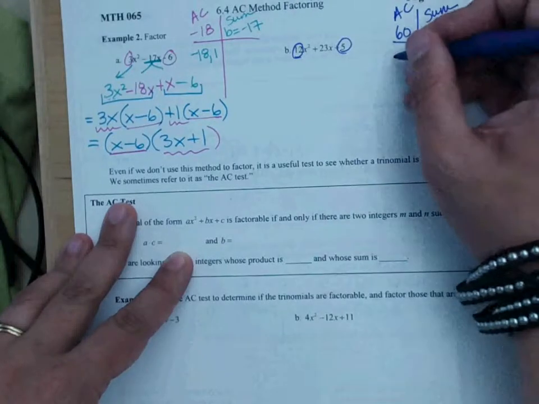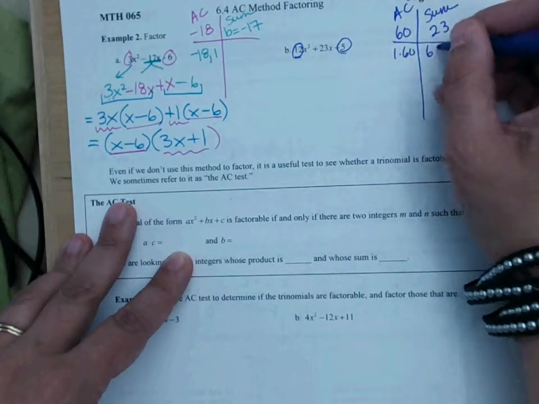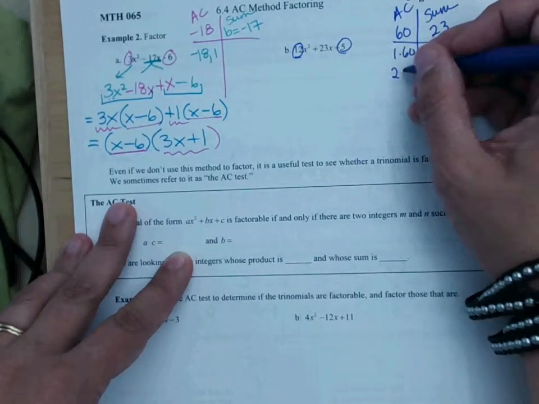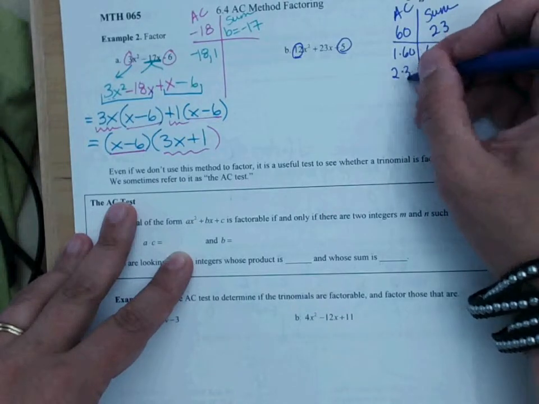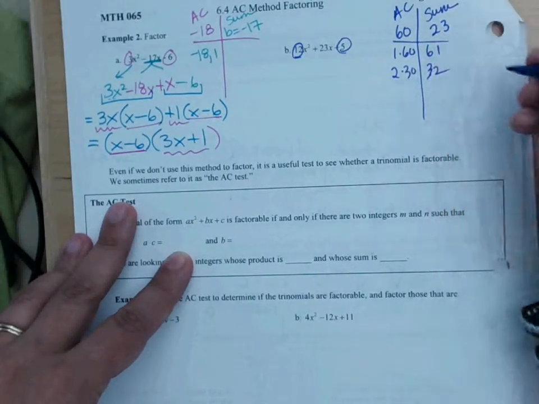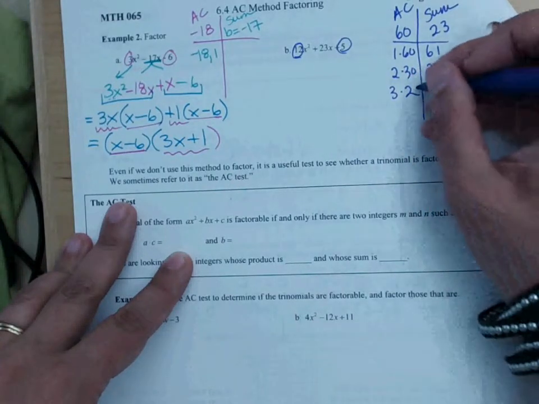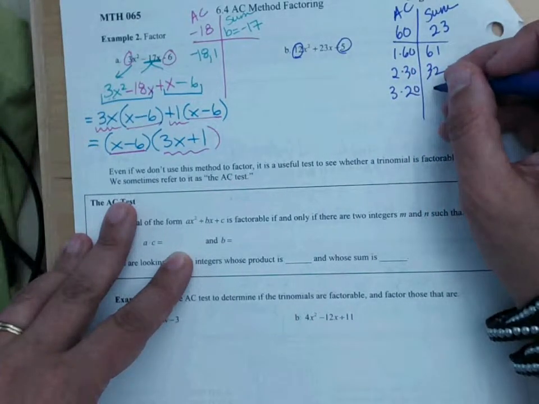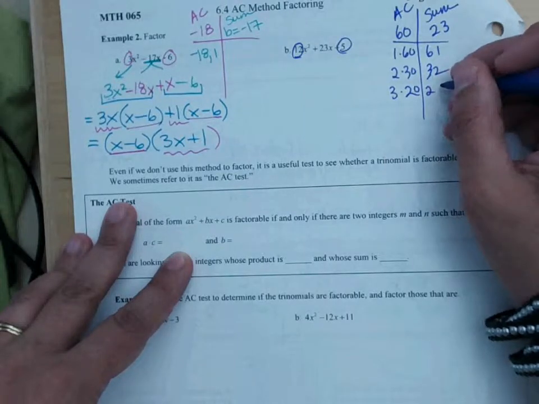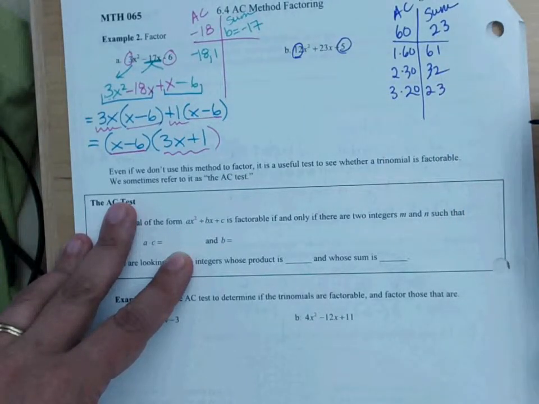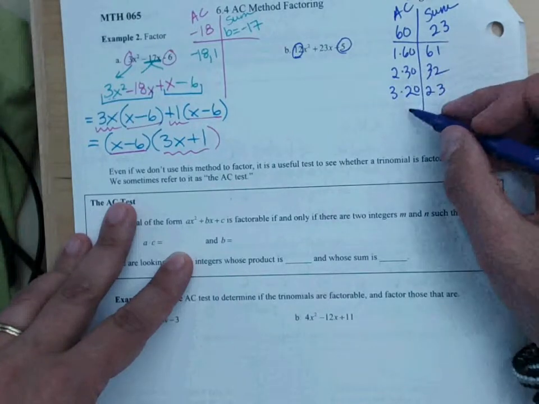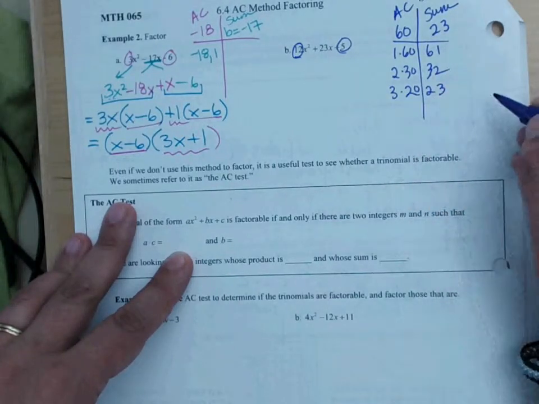Okay? Now you might think of the magic pair. You might have to go 1 times 60. Well, that's 61. 2 times what? 30. That's 32. Okay? 3 times 20. That's 23, right? So I'm thinking of the factors and then I'm just adding them together.